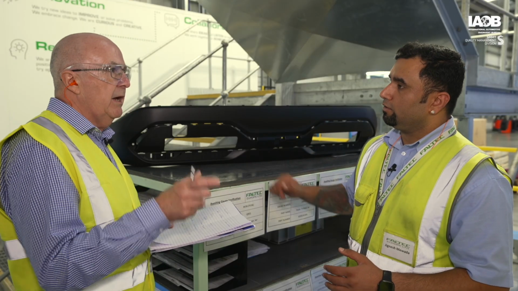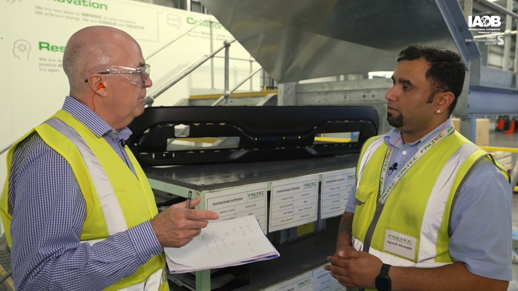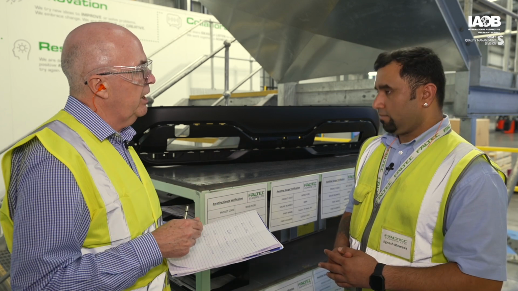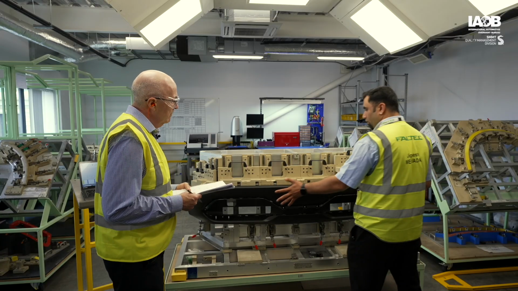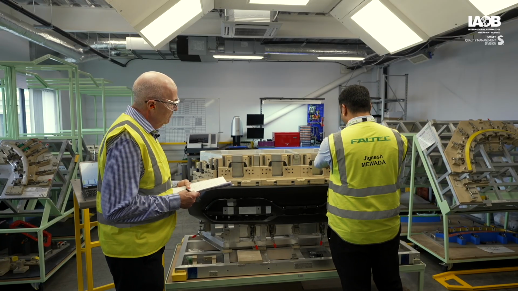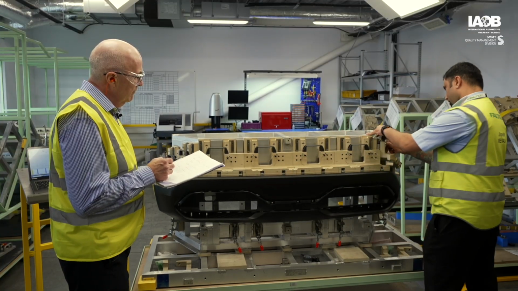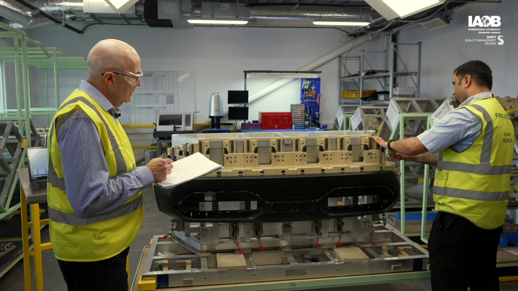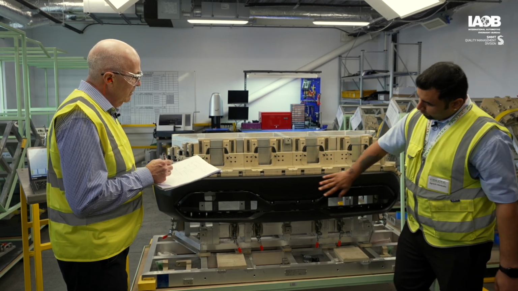Yeah, and I have seen that in the production. So I'm more interested in the lab checks. Yeah. So let's go into the lab then. Definitely. And you can walk me through the checks that you do on this part. Yeah, no problem. So we put a part on the gauge. It replicates how it's going to go on the car. Fix everything in. That's how it's going to fit on the vehicle.